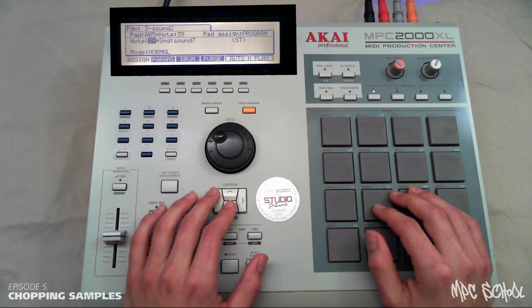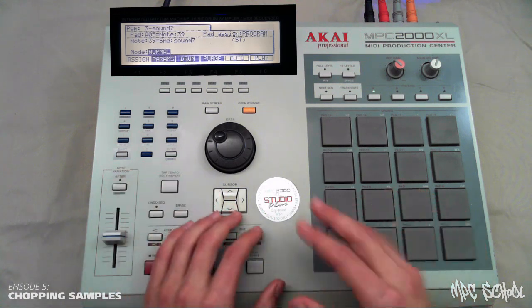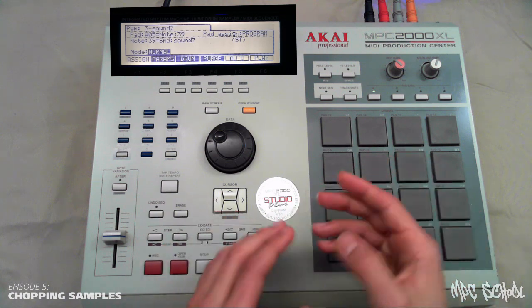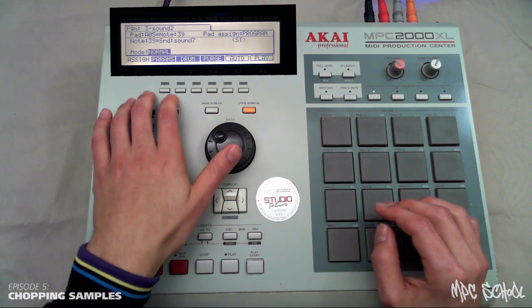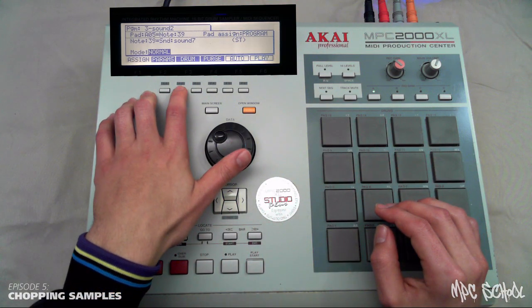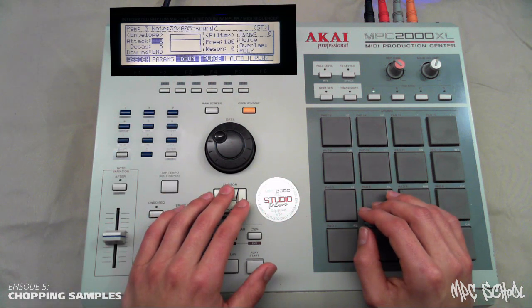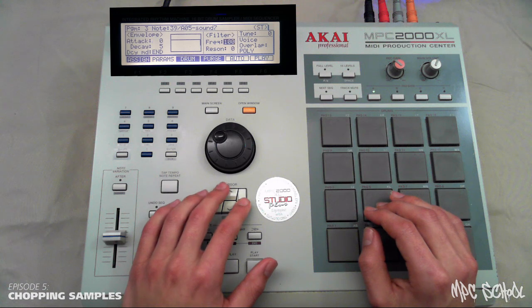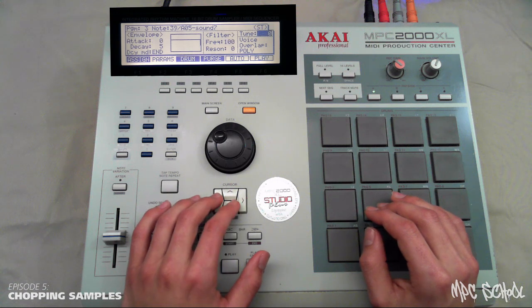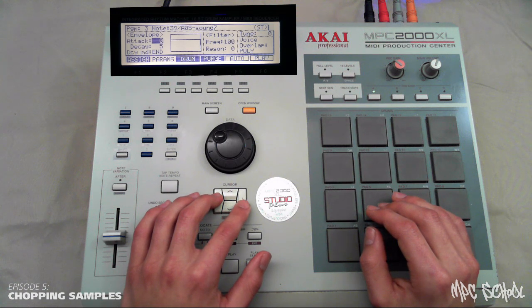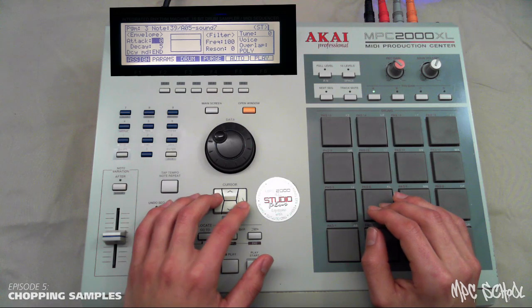So maybe if you want to cut off the beginning because it's a little bit choppy, if you want to shave off the attack, you can go into parameters, and this is where you have your envelope and your attack and all sorts of settings. So yeah, you can play with it and then play with the tuning and all sorts of stuff.